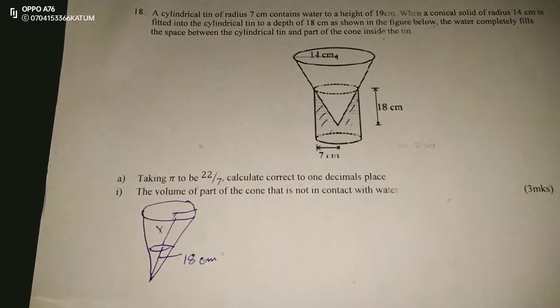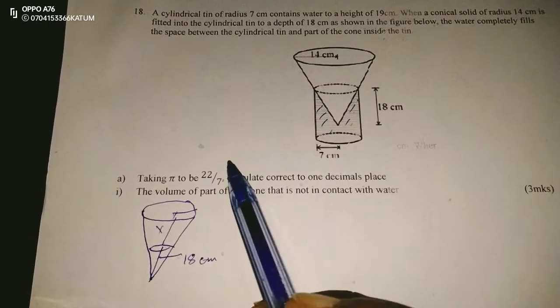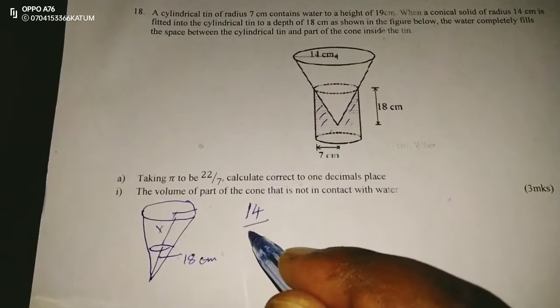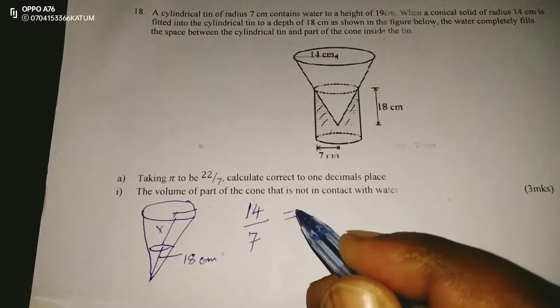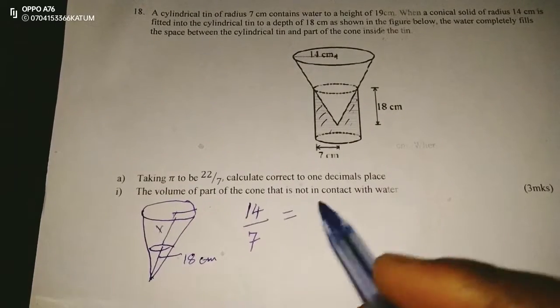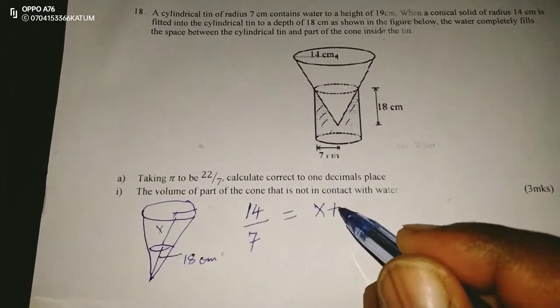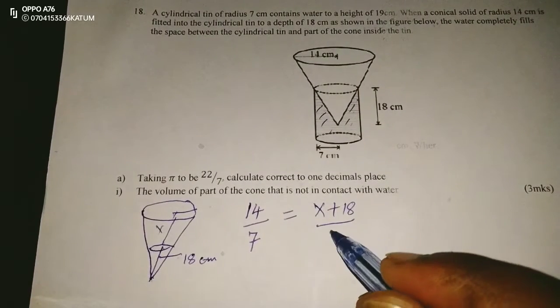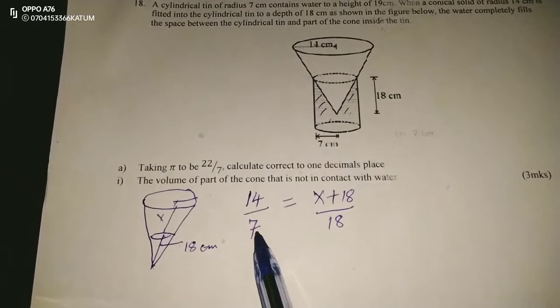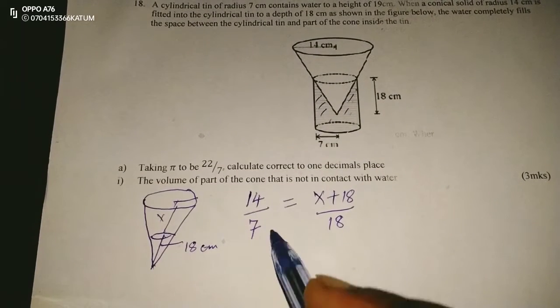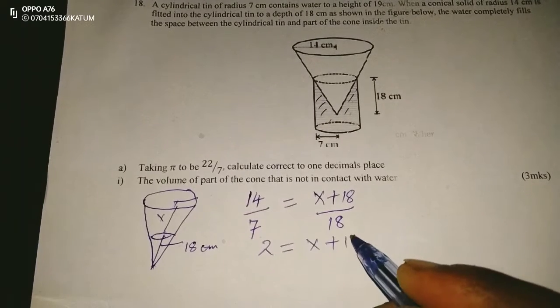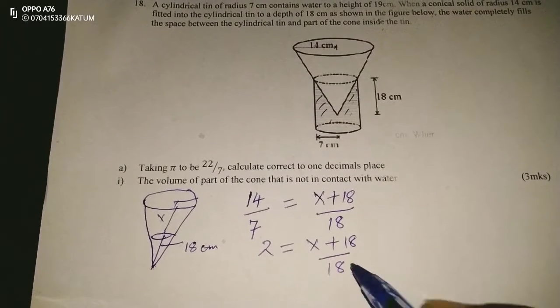So we can use similarity and enlargement to say that the ratio of the radii, that is 14 over 7, should be the same as the total height, which is unknown, x plus 18, divided by the smaller height, which is inside, this is 18. So this becomes 2 equals x plus 18 over 18.